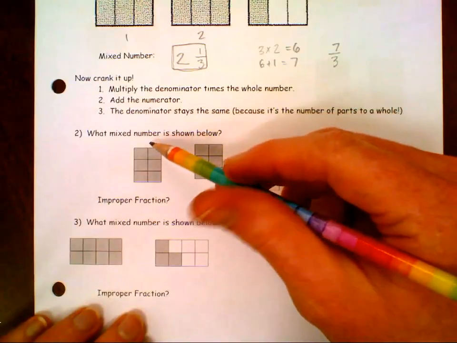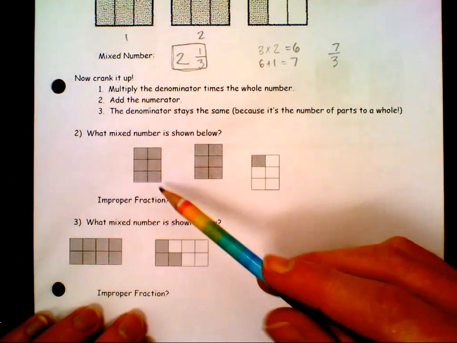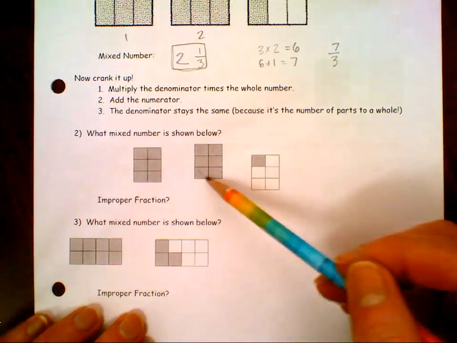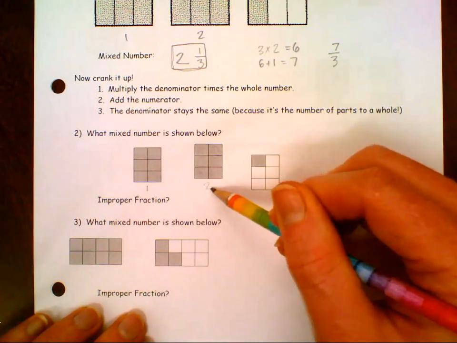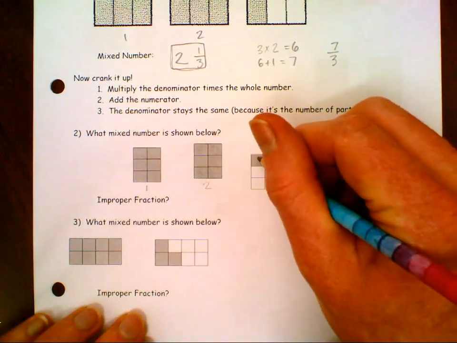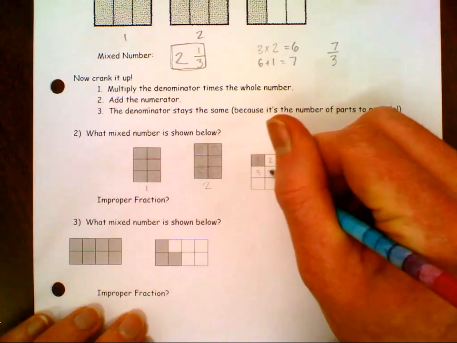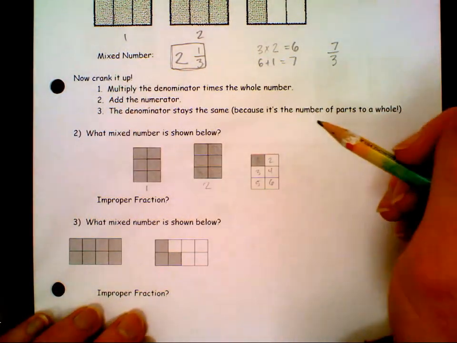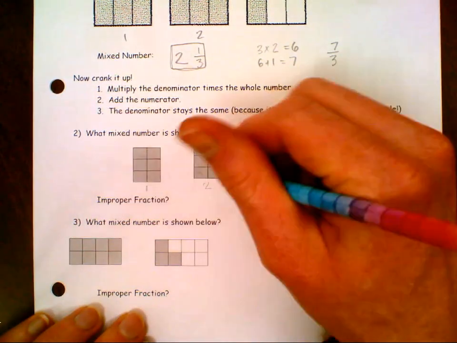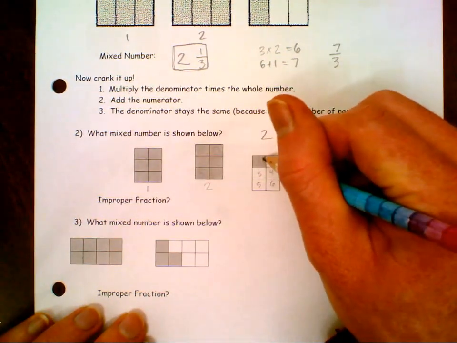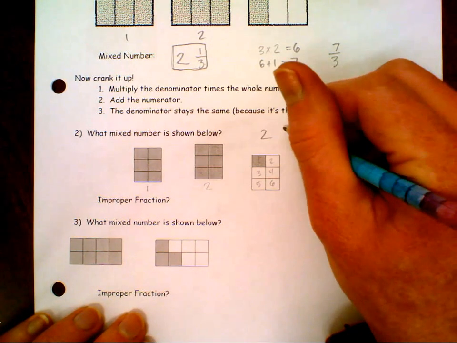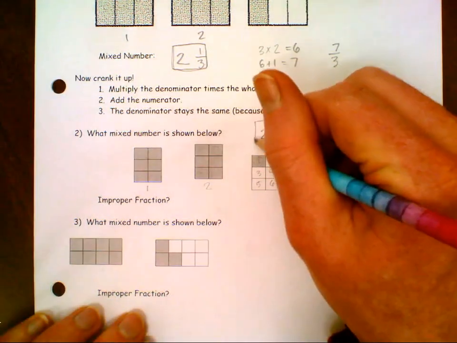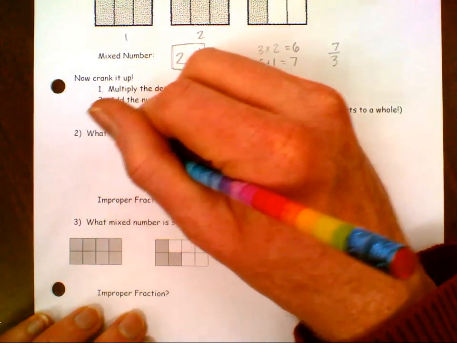What mixed number is shown below? Again, I'm going to count how many I have that are complete. These two are complete wholes. We have 1 and 2. Now I see that I have 6 parts. 1, 2, 3, 4, 5, 6. So, as a mixed number, I'm going to write 2, and then I have 1 out of 6 pieces. 1/6. That is my mixed number, as it says here.